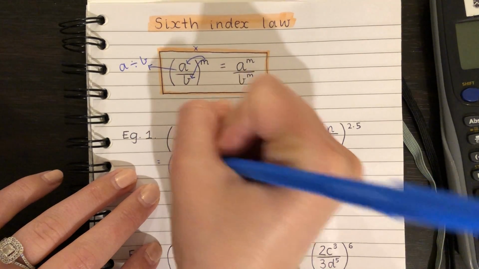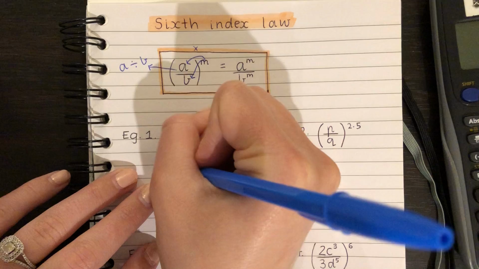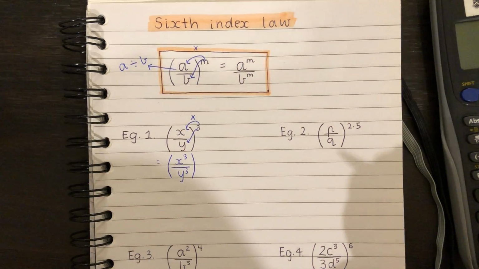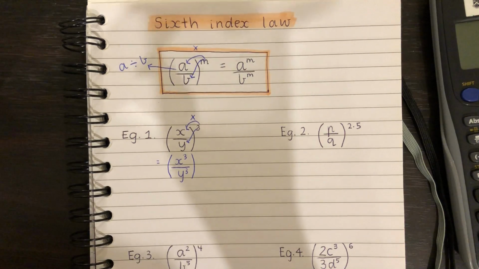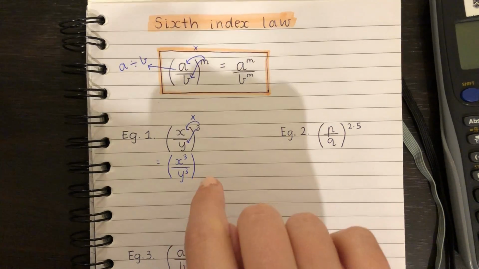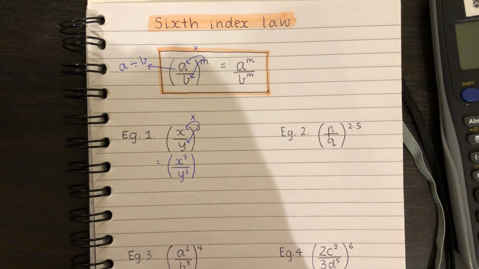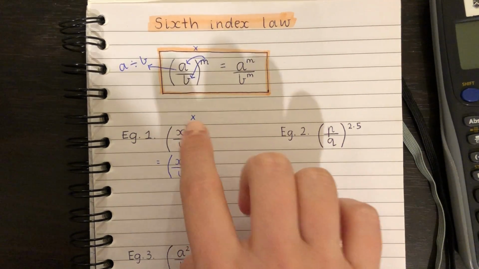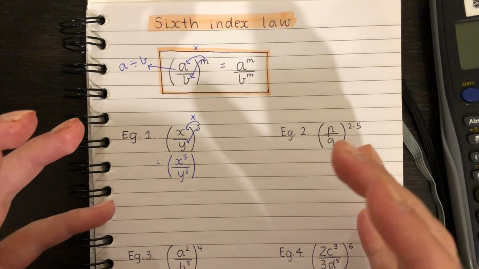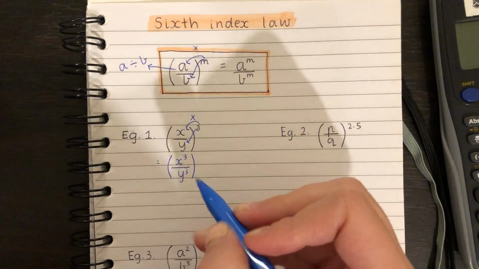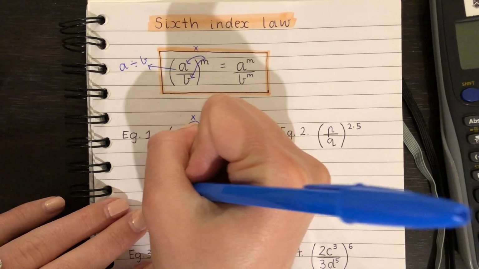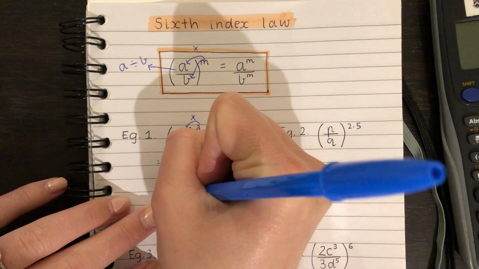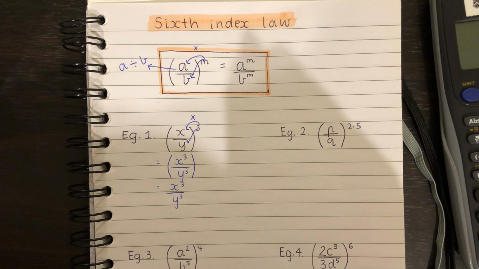x to the power of 3 divided by y to the power of 3. And in your answer, you actually don't need to leave the brackets anymore because now we don't have that 3 outside to the power of. The 3's already been multiplied in, so you can write your final answer like this. Okay?